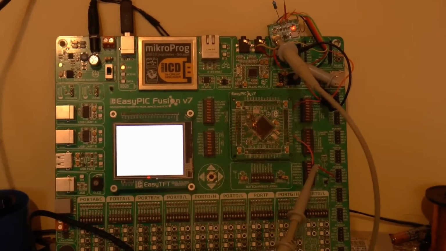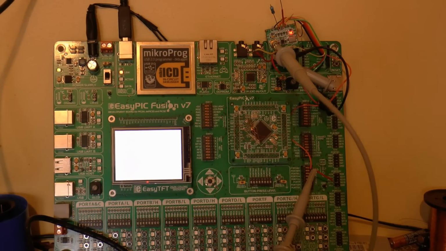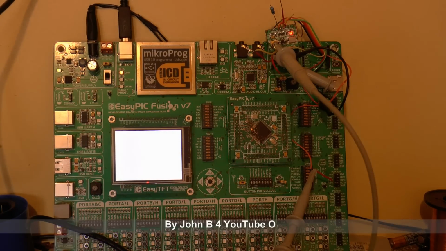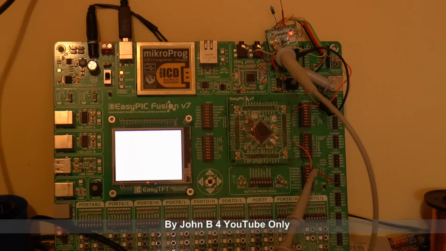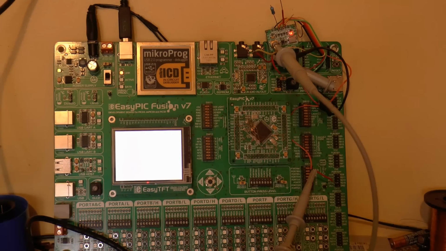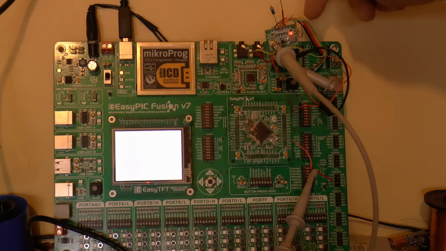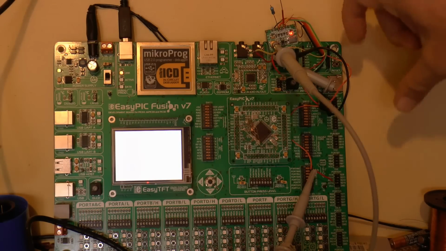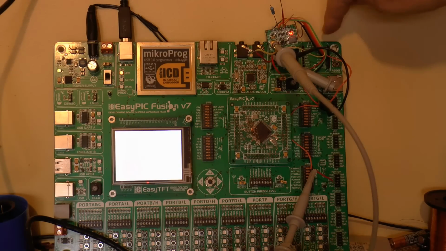And another look again. I'm using MikroElektronika's EasyPIC Fusion version 7. It comes with a TFT, but I'm not using the TFT. I've actually got the backlight on just so I know there's power. I had terrible trouble with the device. I had this on extended leads and it wasn't communicating properly, so I shortened the leads and it's stuck one of the pins in one of these click sockets.